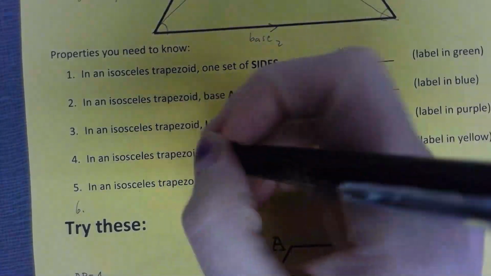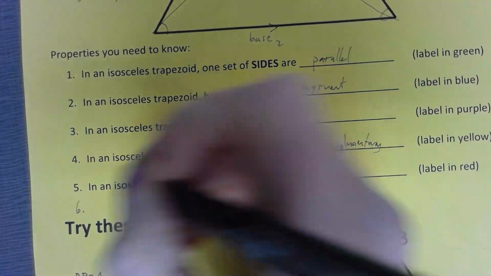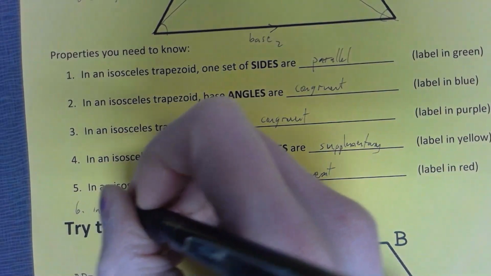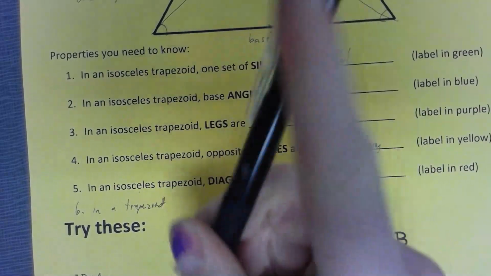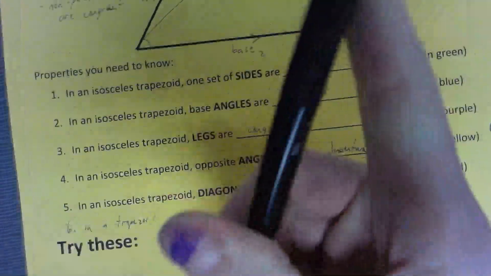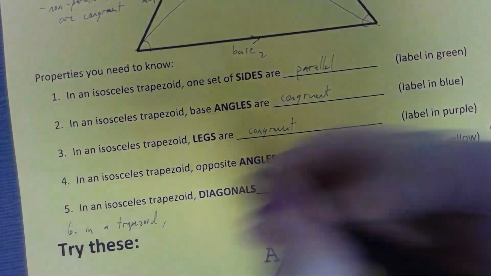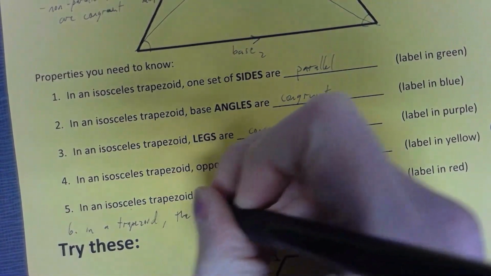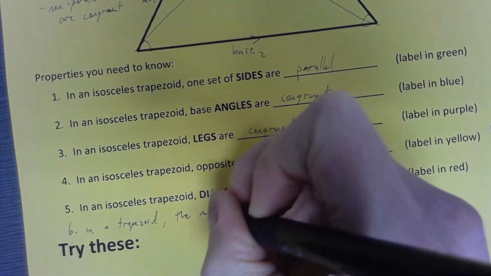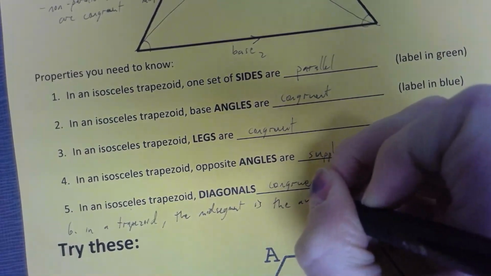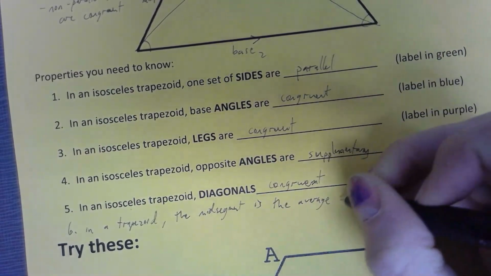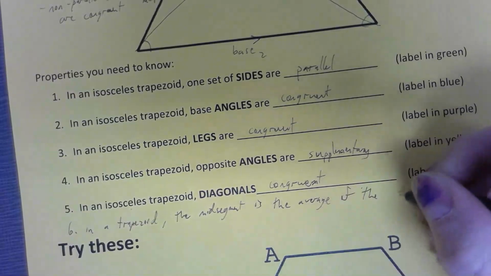I want you to add another property here, and we're going to say that in any trapezoid, the mid-segment is the average of the two bases.